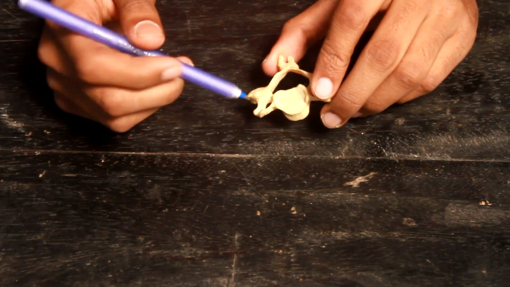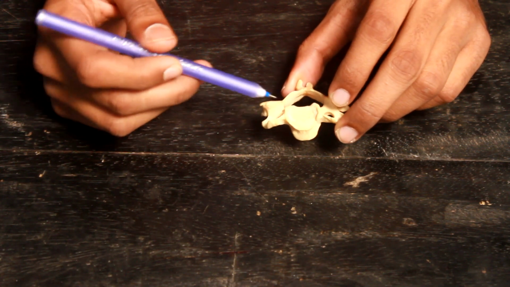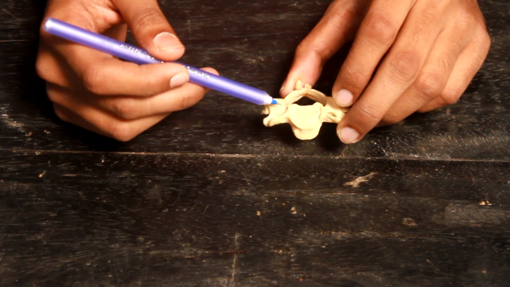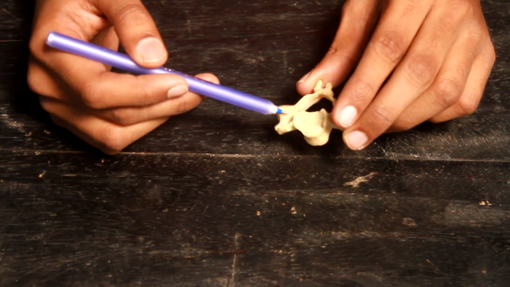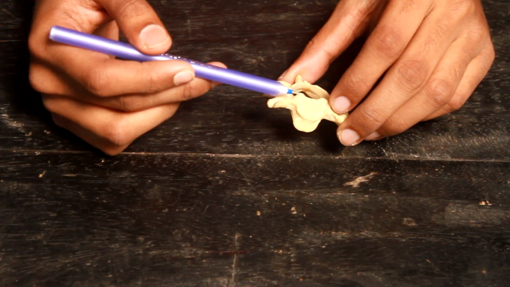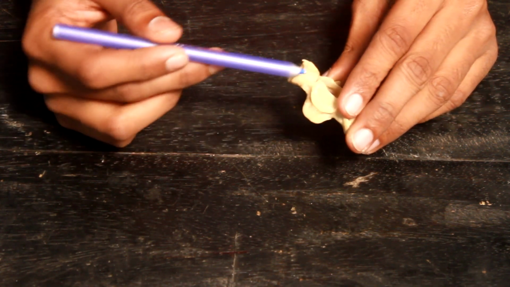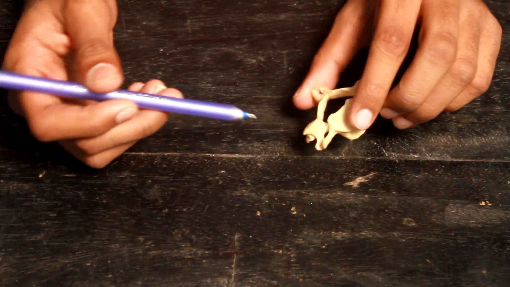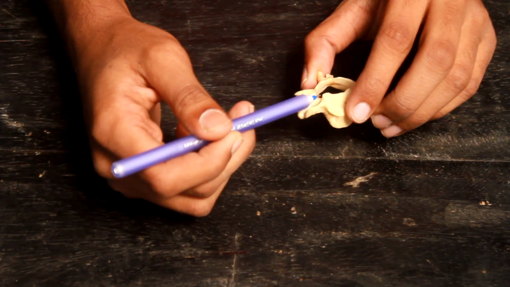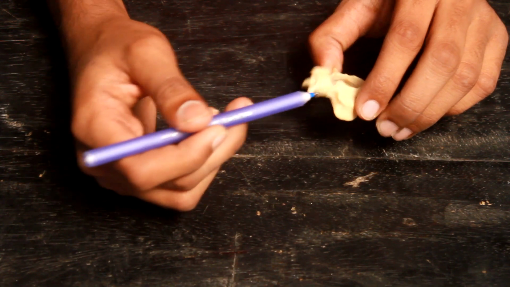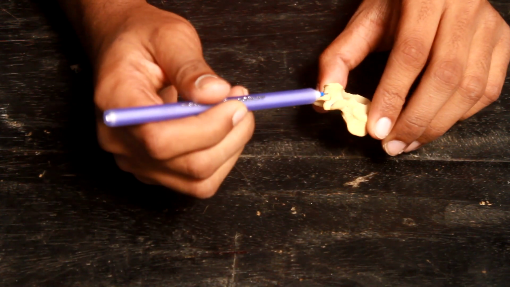The pedicles are small and they are directed backwards and laterally, and they arise from the posterolateral aspect of the body, at the middle point of the upper and lower margins of the vertebral body. So the superior and inferior vertebral notches are equally conspicuous. If you look closely, this is the superior vertebral notch, and this is the inferior vertebral notch. These two vertebral notches are equally conspicuous.